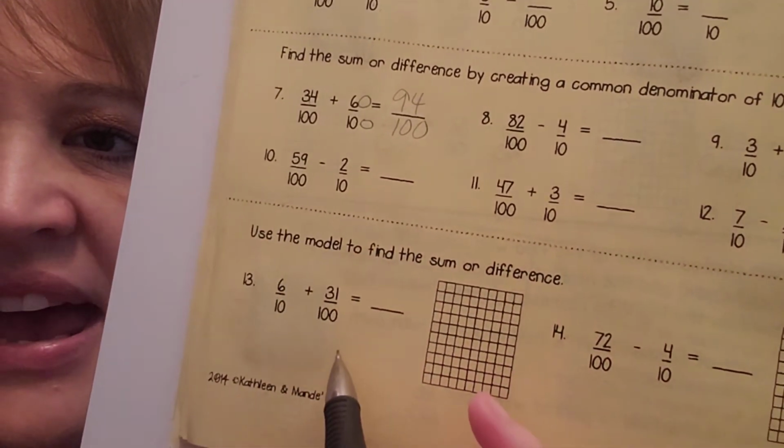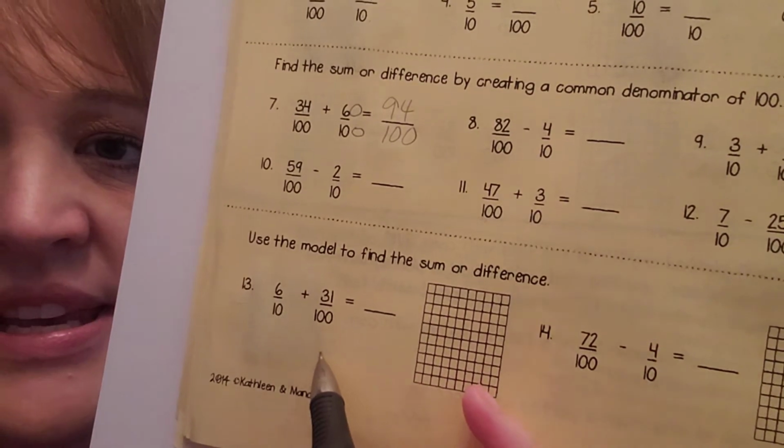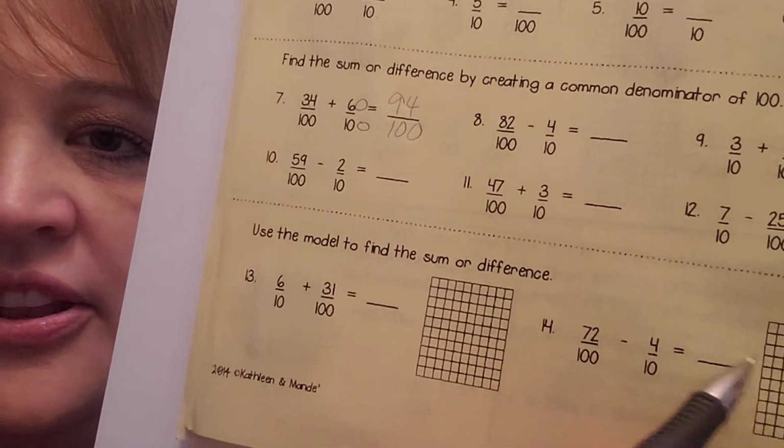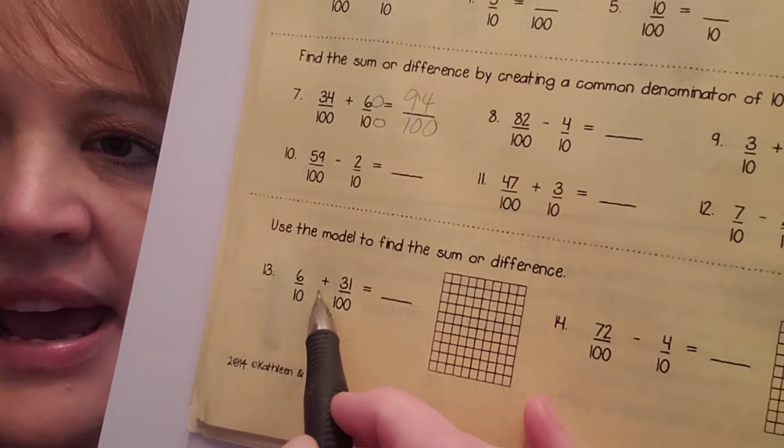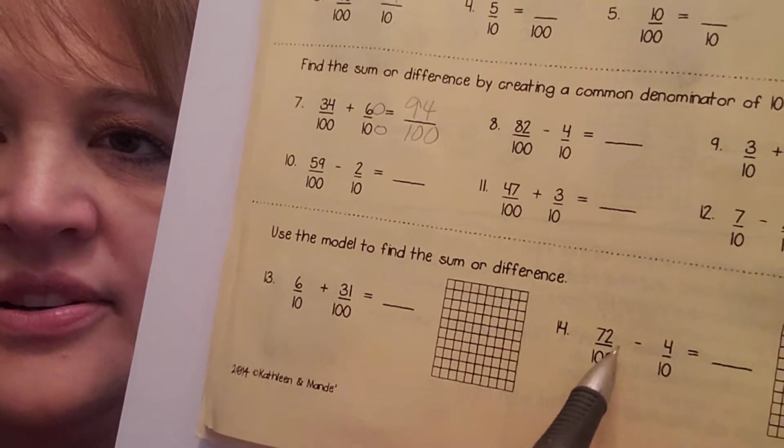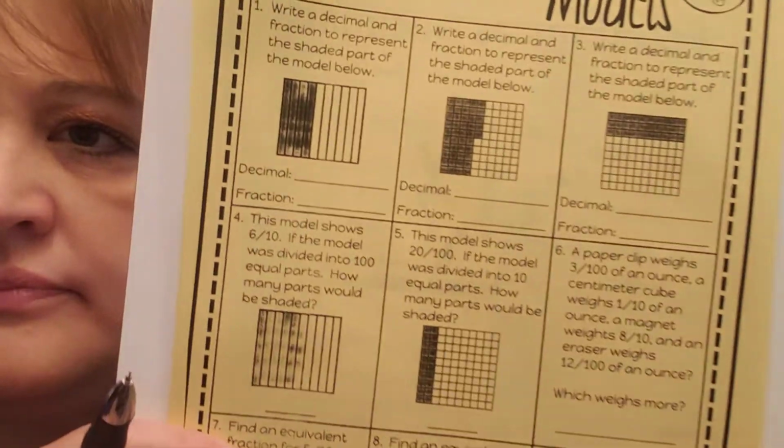Okay? And then on this one, you're going to do the same things, except you're just going to color in the models. So you're going to add and you're going to subtract. All right, so I'm going to leave that one to you to finish. And I am going to help you now on page 10. So go to page 10 with me, or pause the video and do page 9 and then restart the video. All right, here we go.